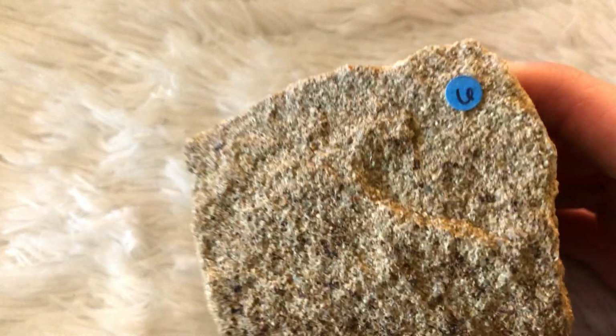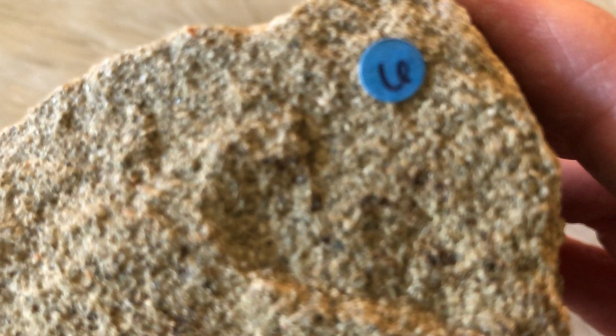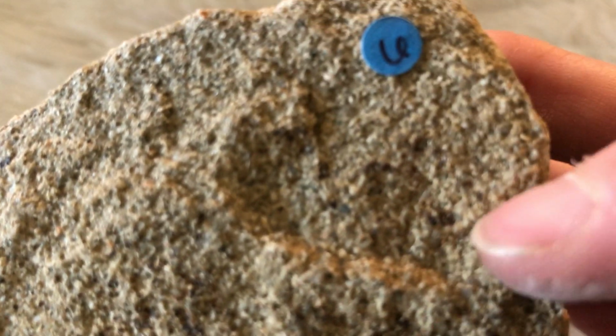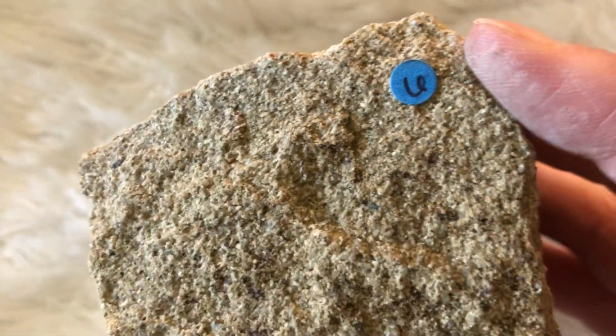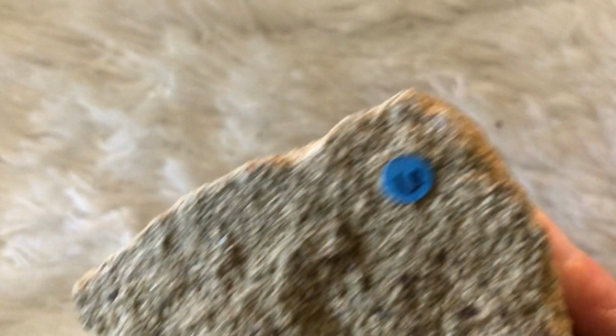Number 6 is this guy here. This one you can hopefully see the grains. It does have sediment in it, and it feels a bit like sandpaper. So knowing some of that information and jotting down some observations, see if you can determine what you think it might be. Okay, and this is sample number 6.